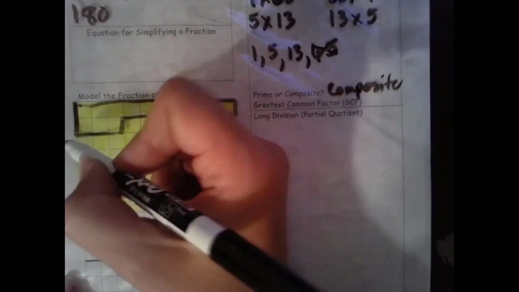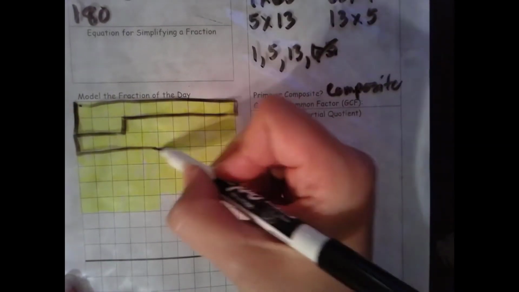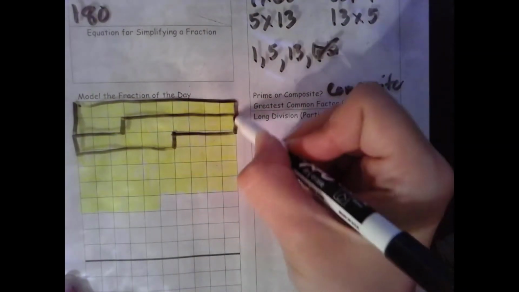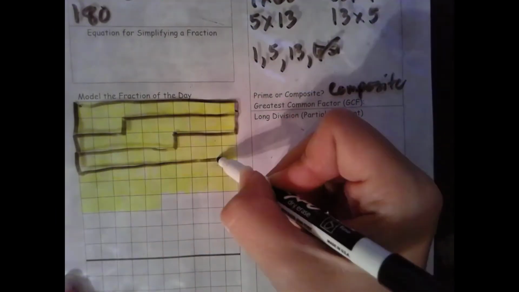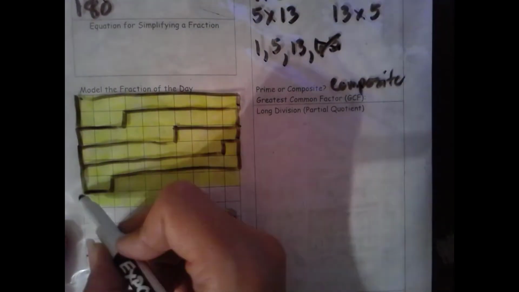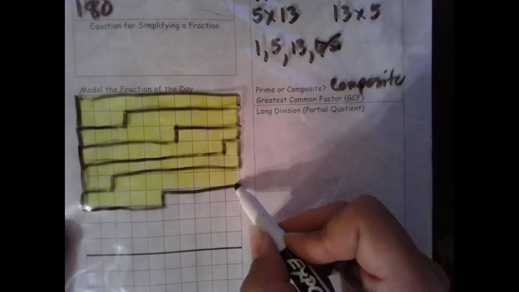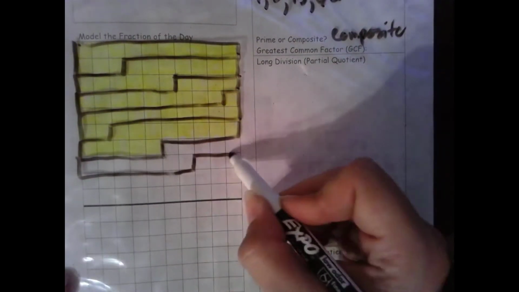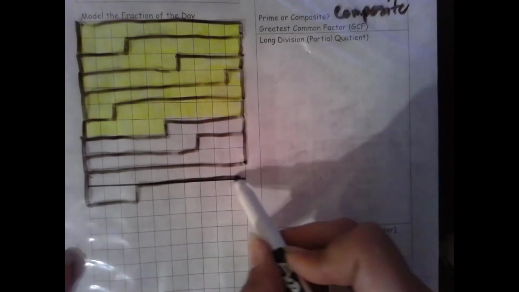Let's try 13. Remember to keep your shaded separated from your unshaded. And make sure you have 13 in each group. So I'm just adding.